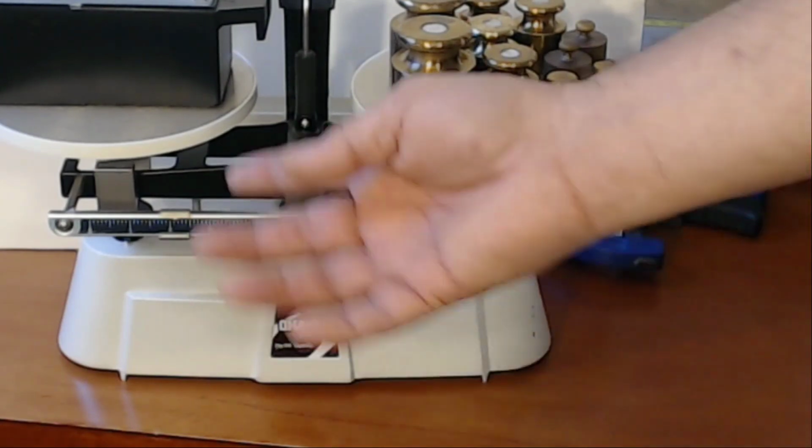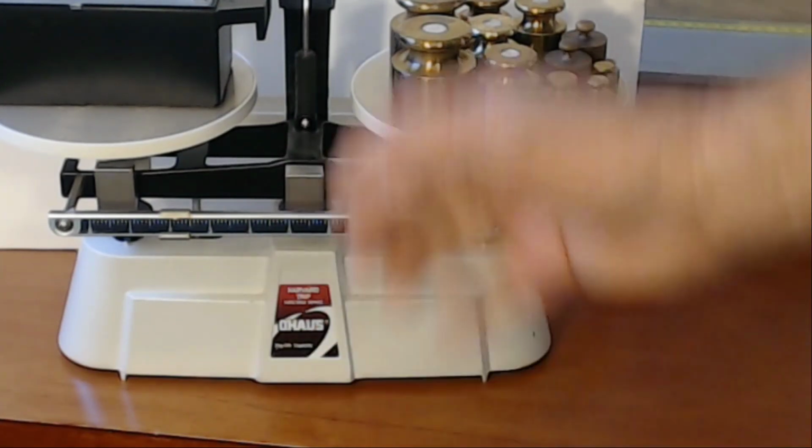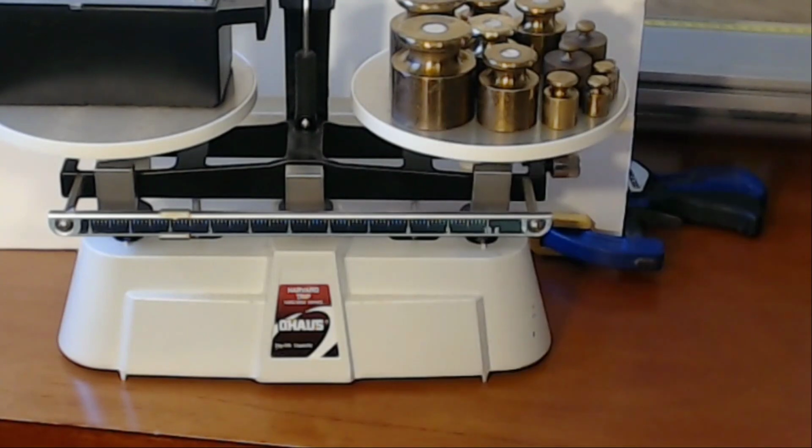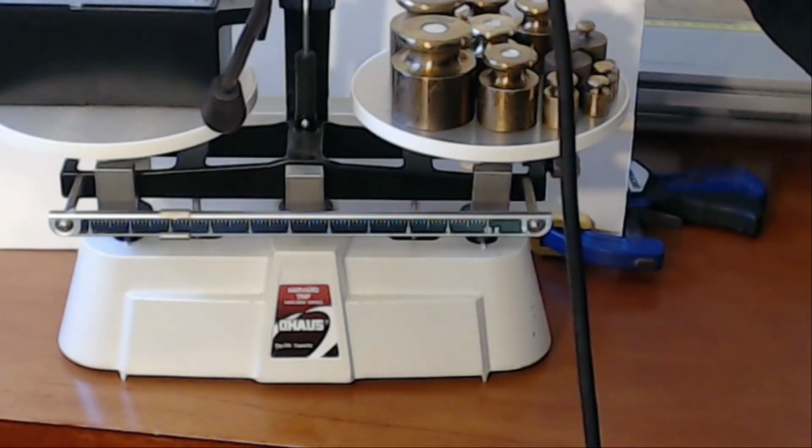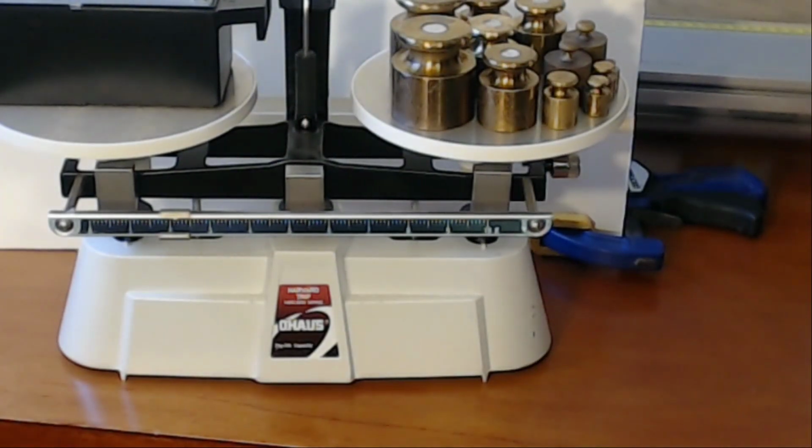And of course, when we're reading something like this, we'll guesstimate a position between 2 marks, and that will be our uncertainty at 1/100th of a gram. So if I read this scale, I have 2100 grams here, and I have 2.14 grams there. And I simply add it all up.